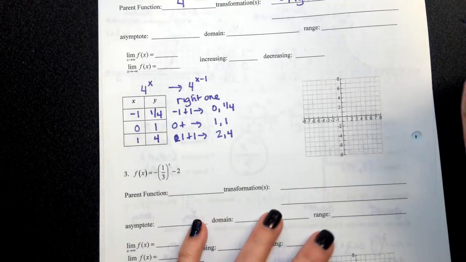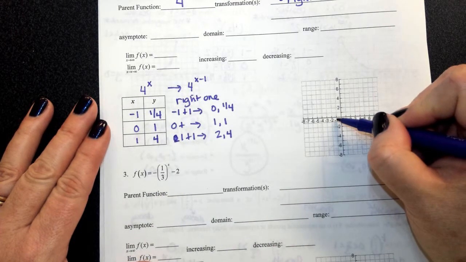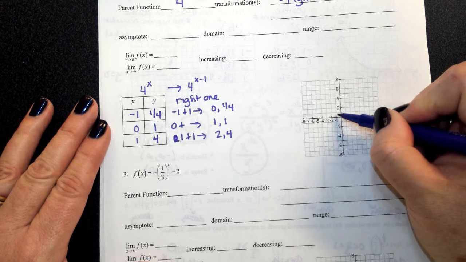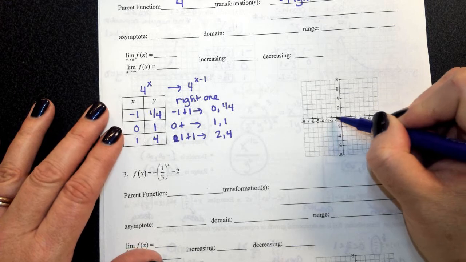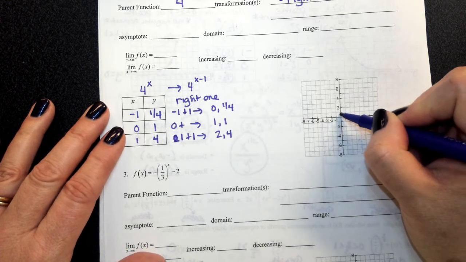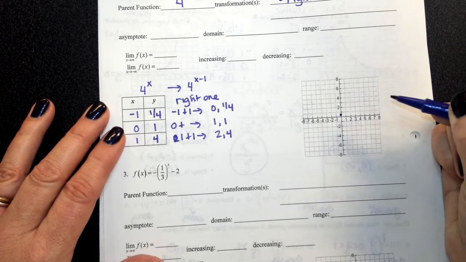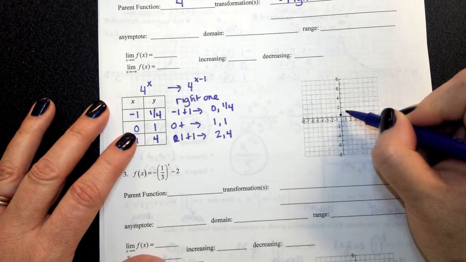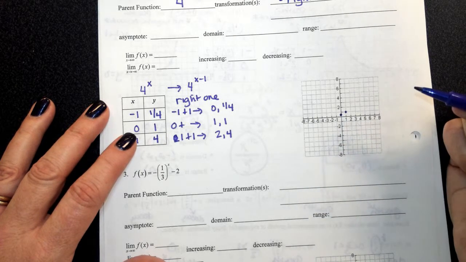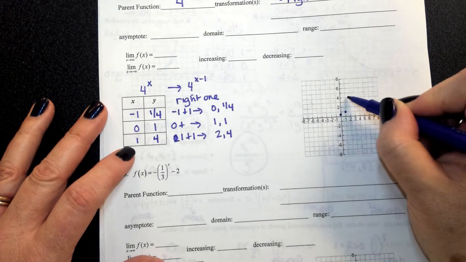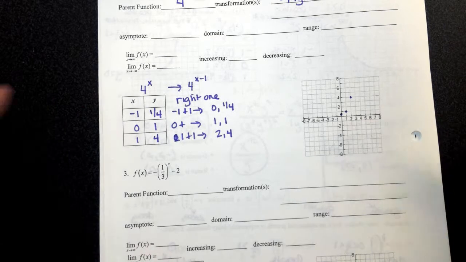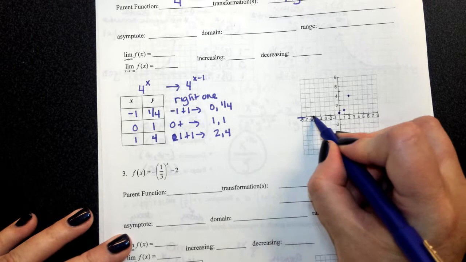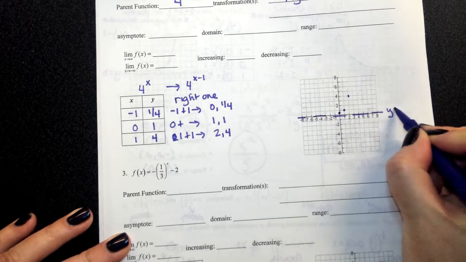Or, like I said, you can just take your pencil, go to (-1, 1/4), and then shift it to the right 1 that way, depending upon which way you feel more comfortable doing. So at (-1, 1/4), I shift it to the right 1, which puts me at (0, 1/4). (0, 1), when I shift it to the right, will put me at (1, 1). (1, 4), when I shift it to the right 1, will put me at (2, 4). Did my asymptote change? No. When I move everything? No. So I still have my asymptote at y is equal to 0.